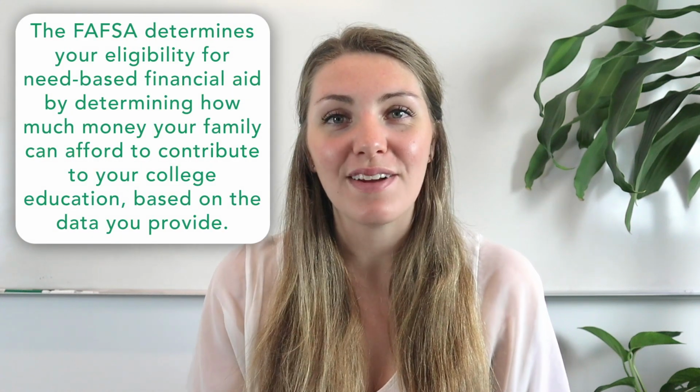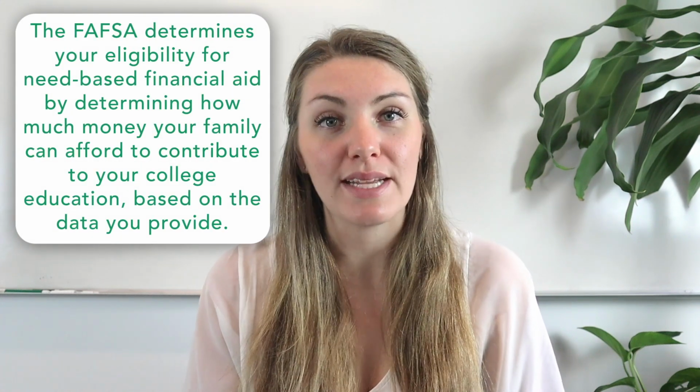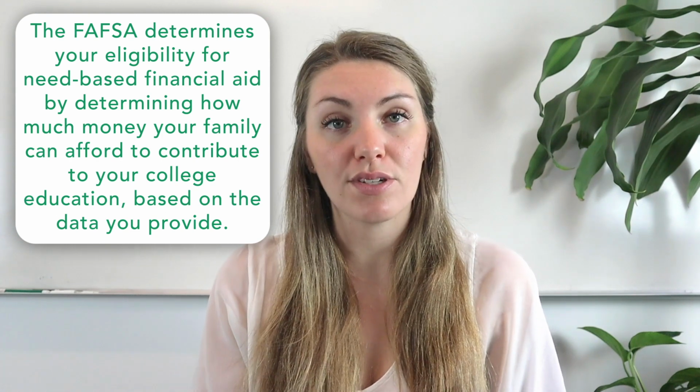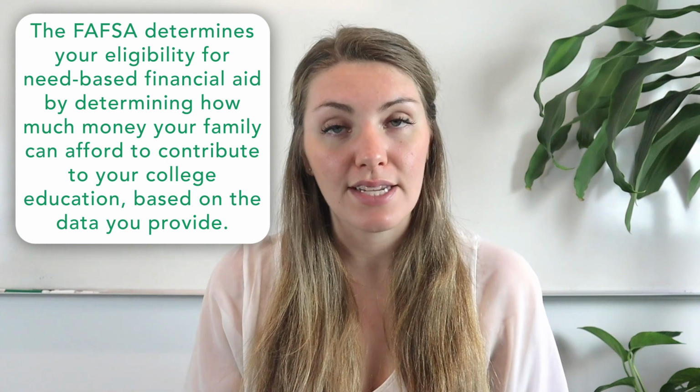So you may be wondering why the FAFSA asks you for so much information. Well, the answer is that the FAFSA determines your eligibility for need-based financial aid by determining how much money your family can afford to contribute to your college education based on the data you provide. That's a pretty difficult estimate to reach, so they need all this data to come up with the best possible number. If your family has the financial means to cover the entire expected cost of your college education, you will not be eligible for need-based financial aid. You may still be able to apply for merit-based scholarships to assist with your college costs, but those generally will not involve the FAFSA form.